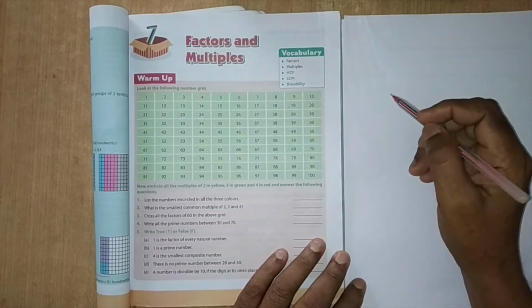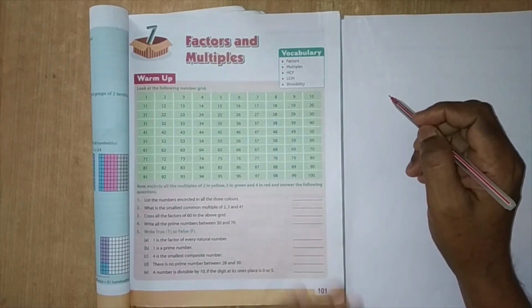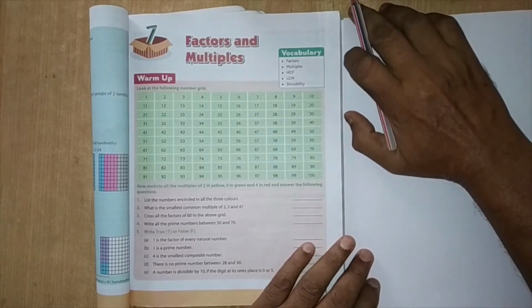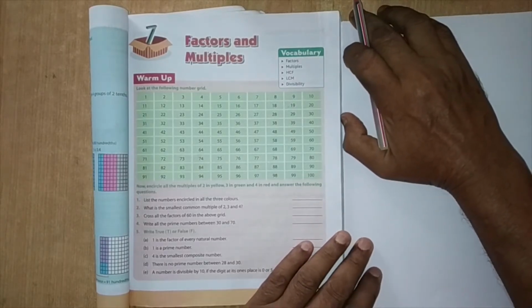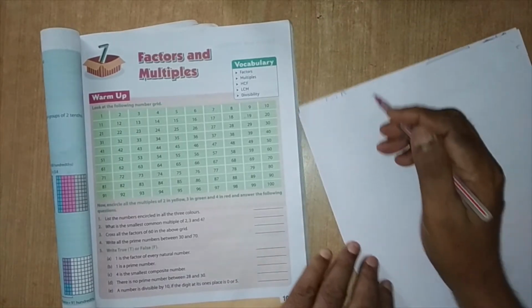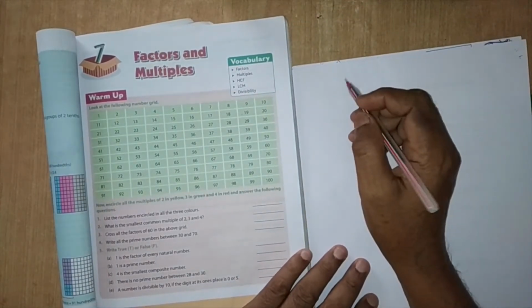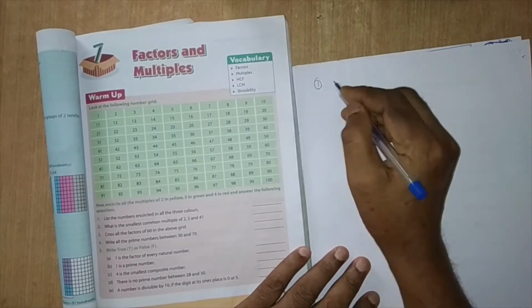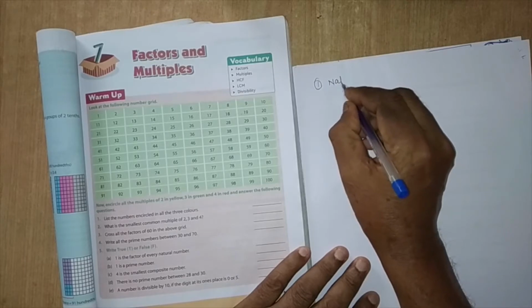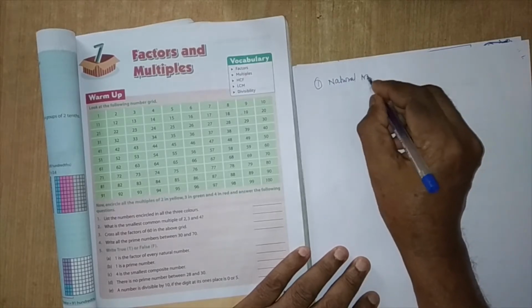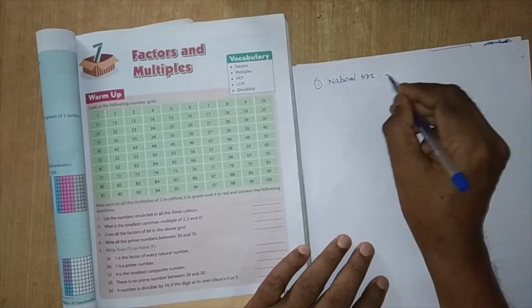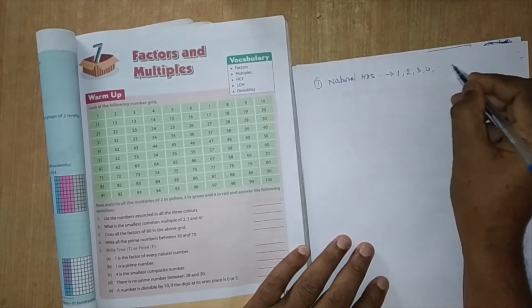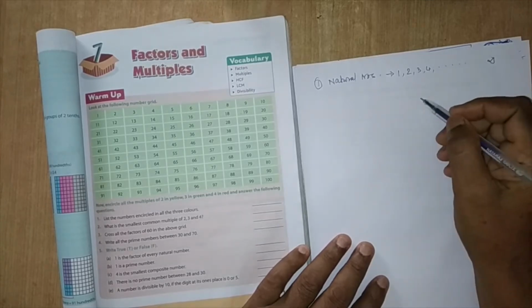When we go through the numbers from 1 to 100, firstly we will decide there are two types of numbers. First, natural numbers, starting with 1, 2, 3, 4 and continuing up to infinity.